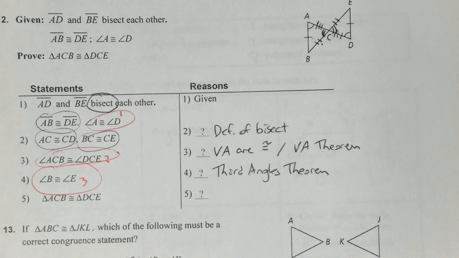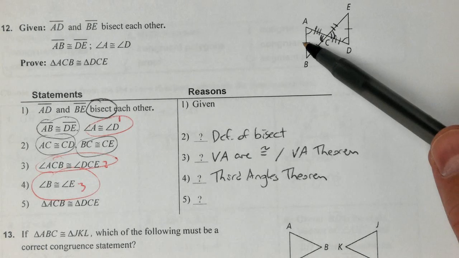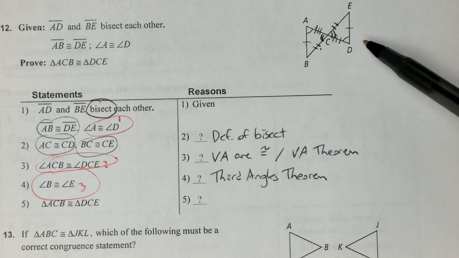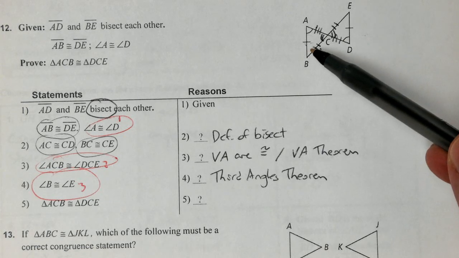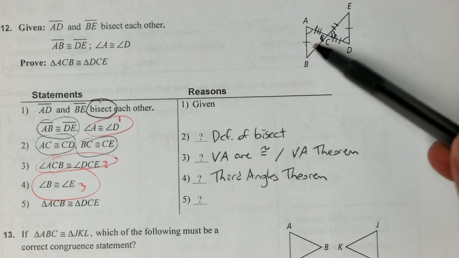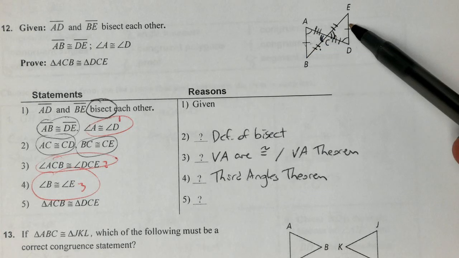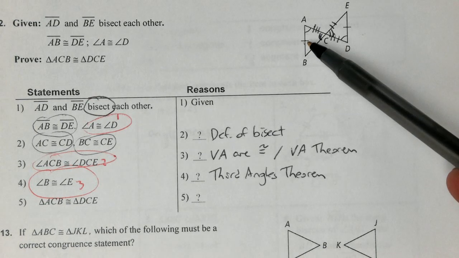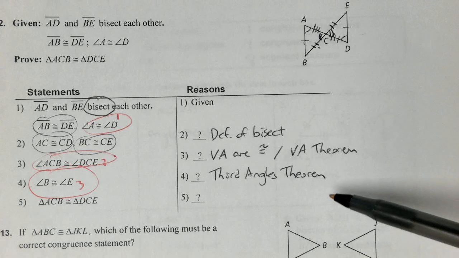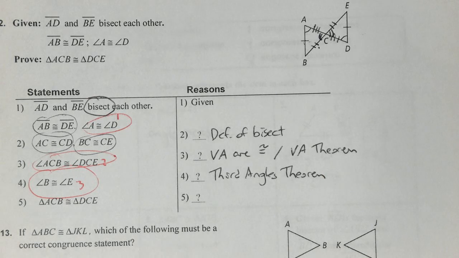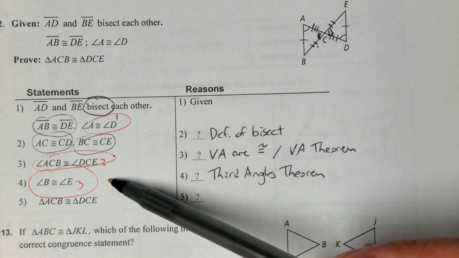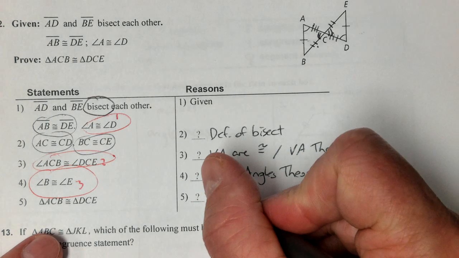Just as a reminder, if you were given these were parallel instead of equal, then you'd have to use alternate interior, because they would be on opposite sides of the transversal and between the parallel lines. But on this one, since we're giving it to be congruent, we've got to use our third angles theorem. So now that we've proved all 6 things, then we can say definition of congruent triangles.